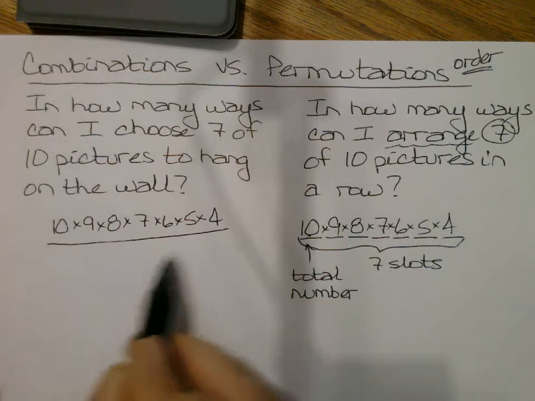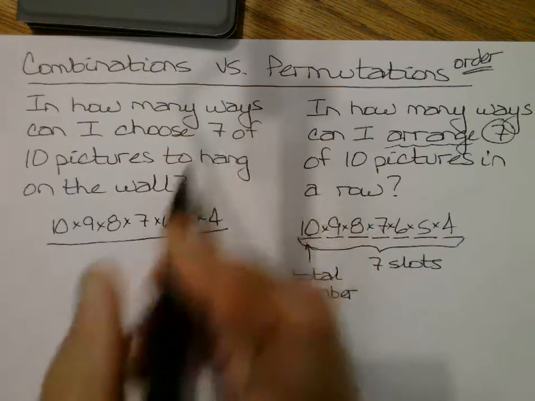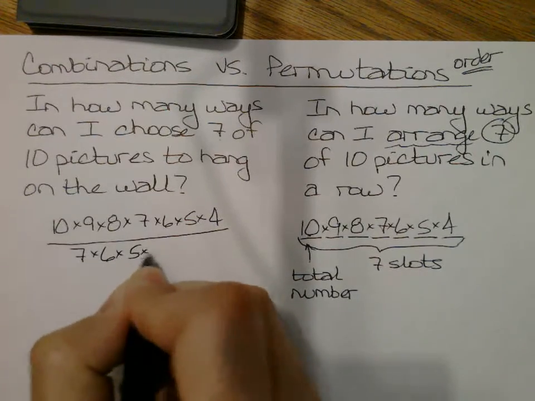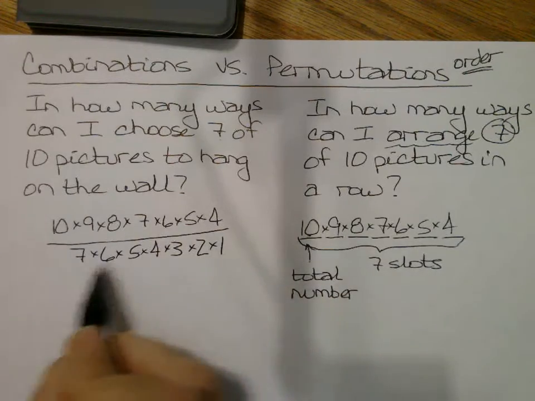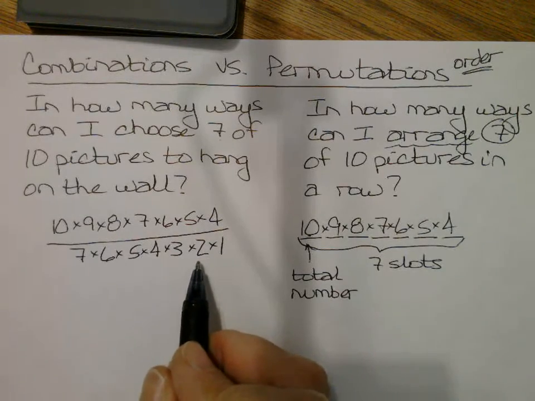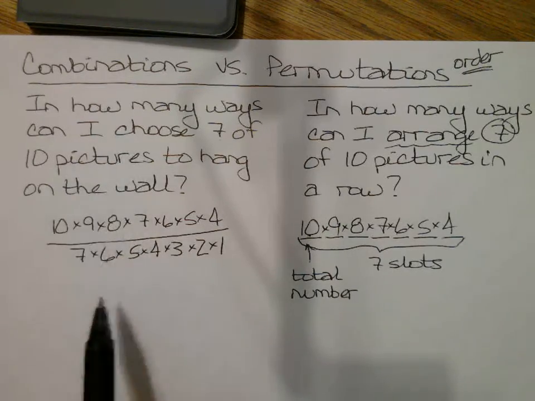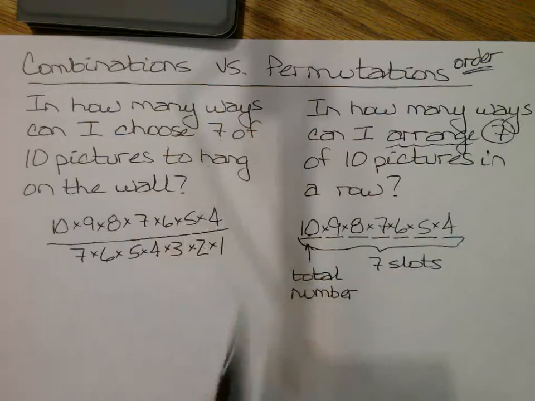But for each of these groups, there are this many ways that I could rearrange that group, and it would still be the same group, just in a different order. Since I don't care about the order, I'm going to divide by the number of orders of my 7 pictures.